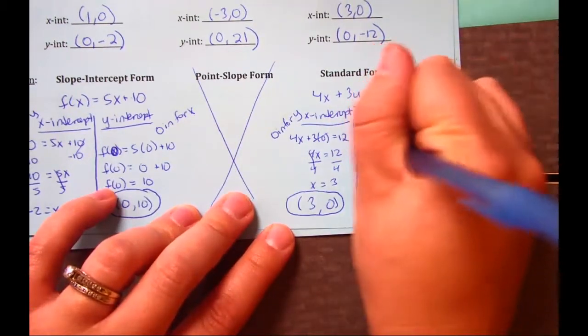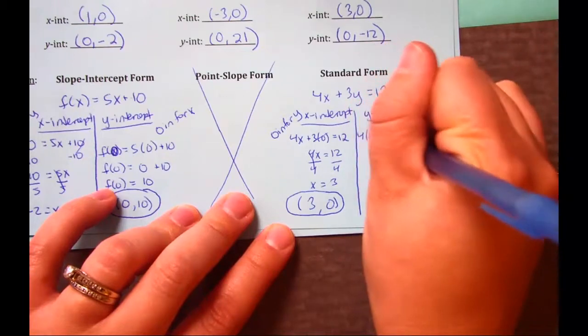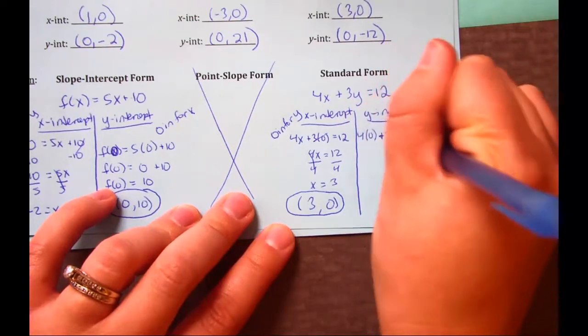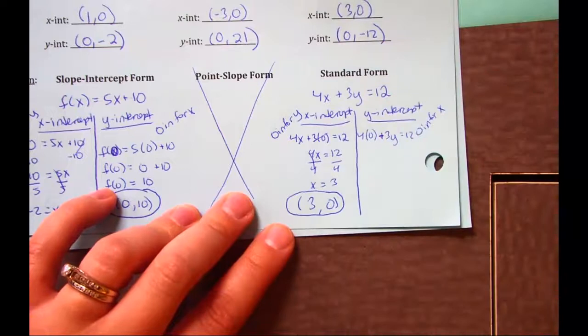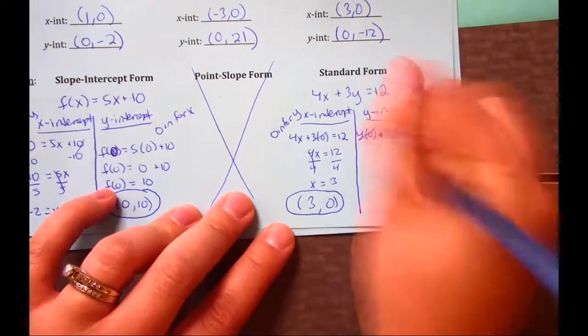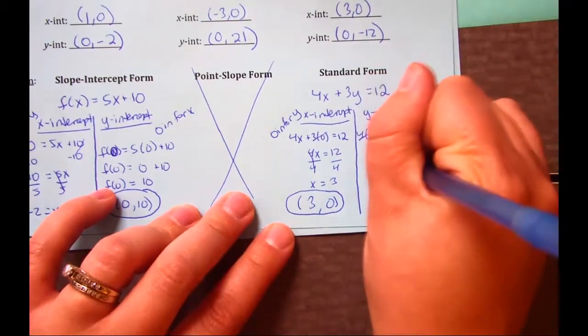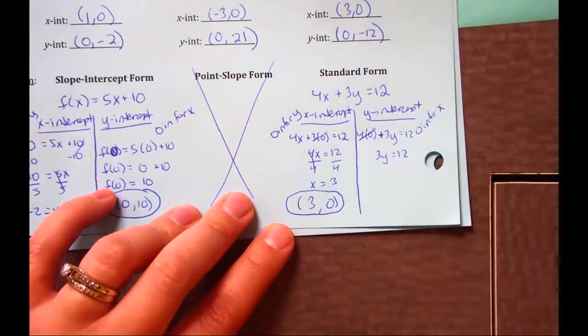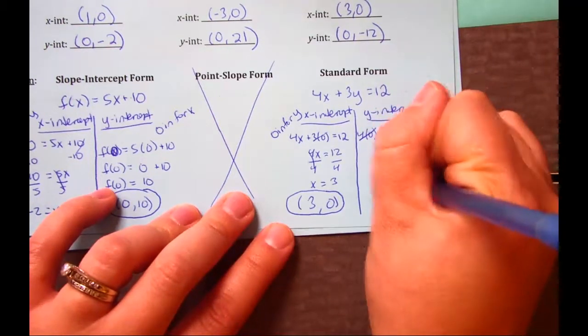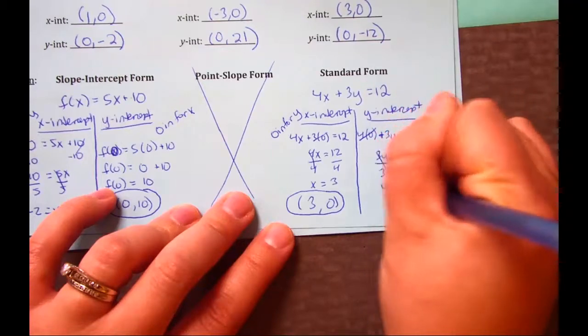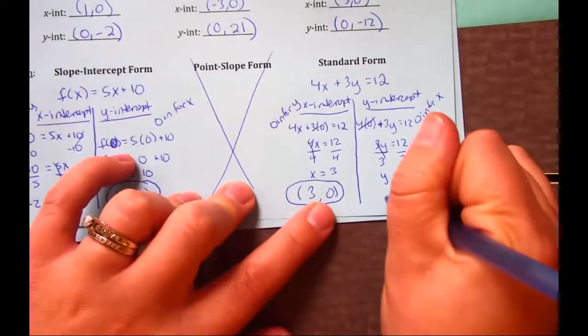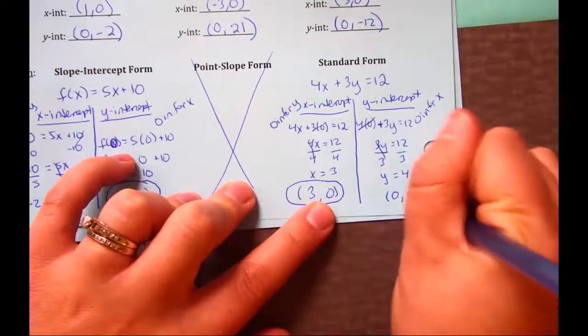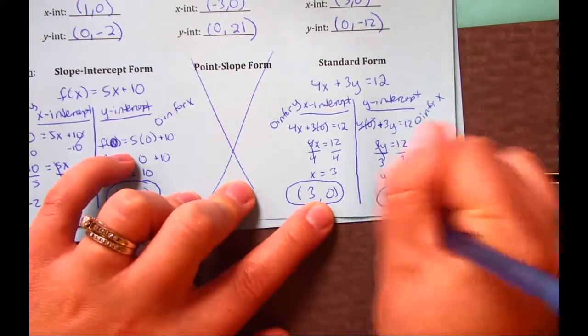For the y-intercept, I put 0 in for x. So I have 4 times 0 plus 3y equals 12. 4 times 0 is just 0, so that goes away. So I have a positive 3y equals 12. I know it's positive because that's a plus right there. So if I divide both sides by 3, y equals 4. Which means when I put 0 in for x, y was 4.